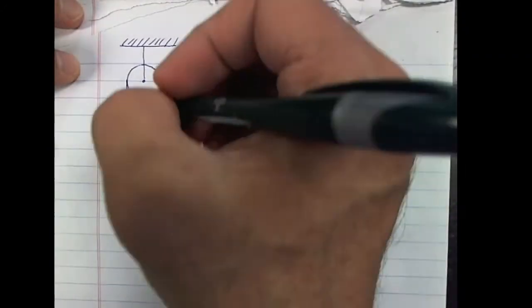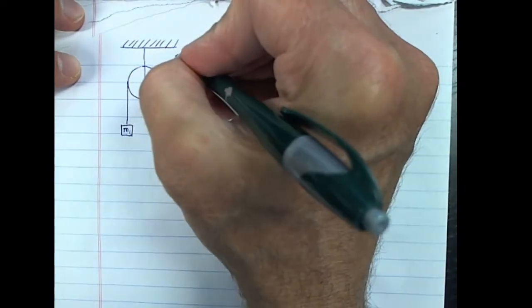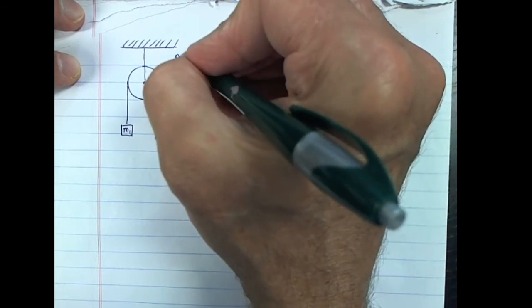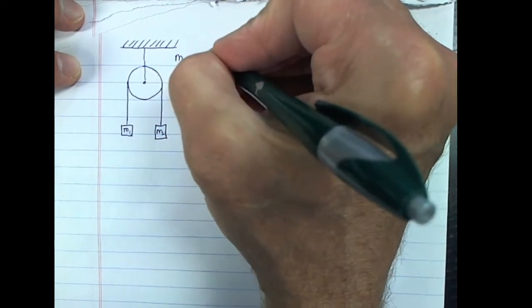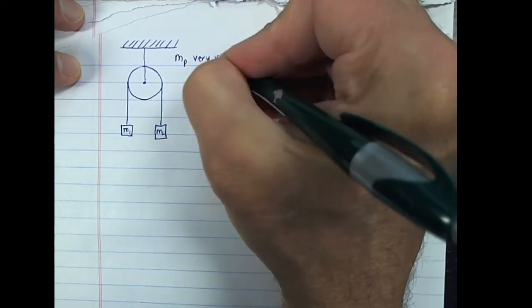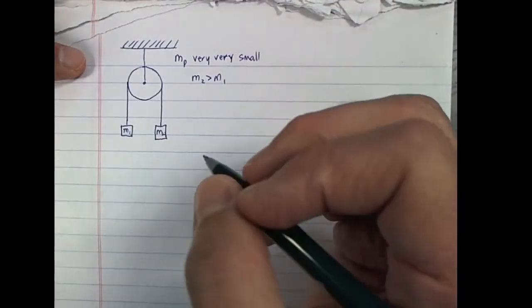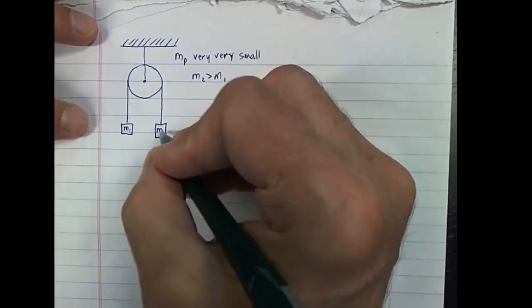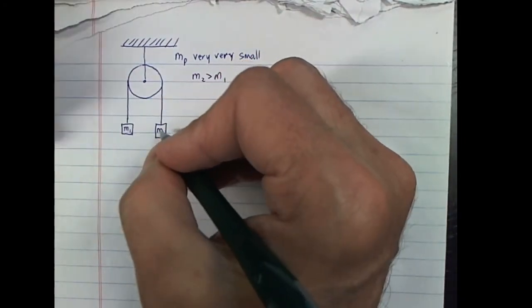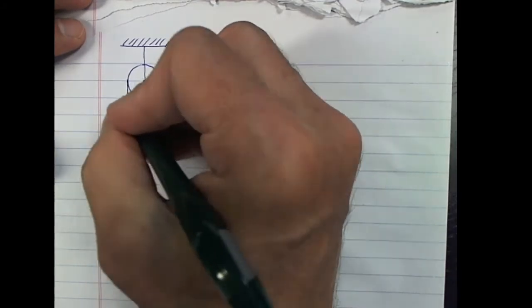So we'll start with the situation where the mass of the pulley is very small. So we're going to ignore the mass of the pulley to start with. All right, so I want to know the acceleration of the system, because if M2 is greater than M1 and you're sitting here holding it, you let it go, it's going to start to fall. This one's going to go this way and that one's going to go that way.